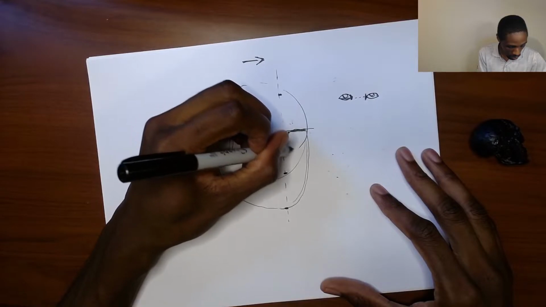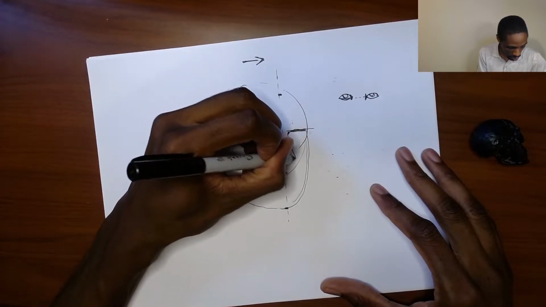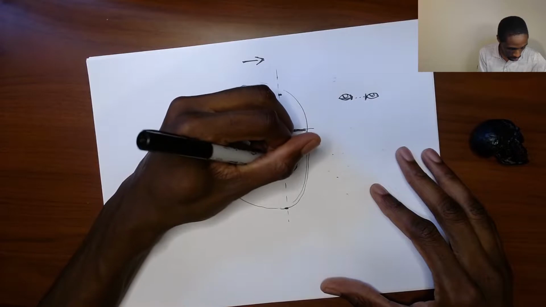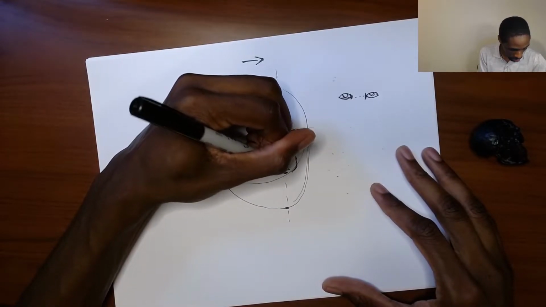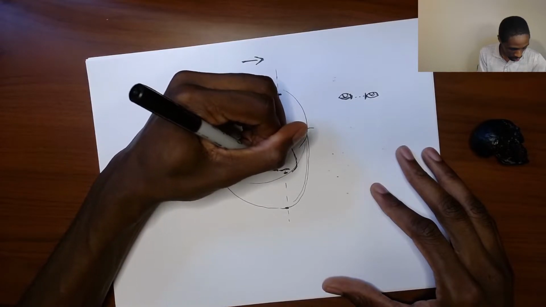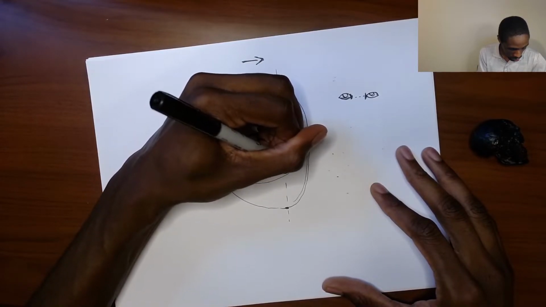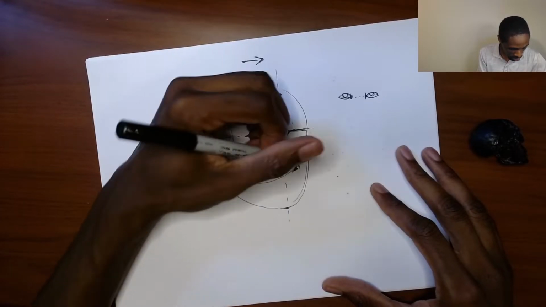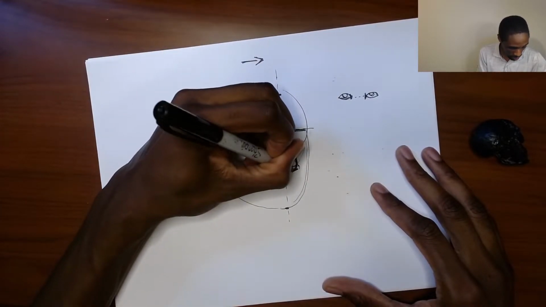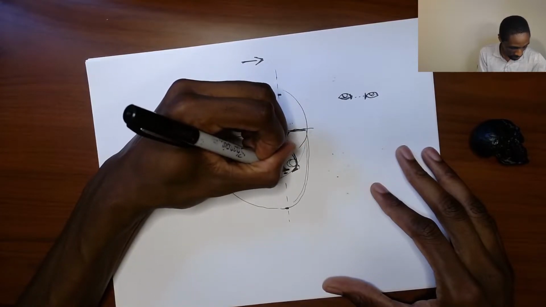So here, and we're gonna add this nostril, something like this. It's not the best nose in the world, but it'll do for right now. Okay. All right.